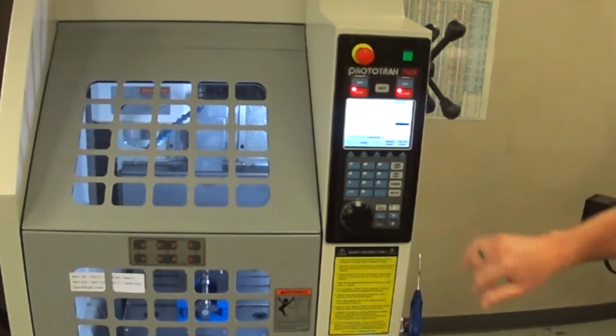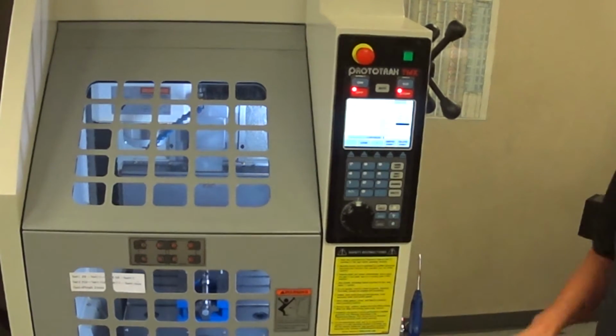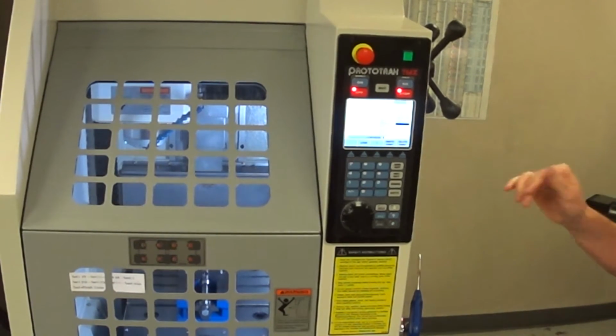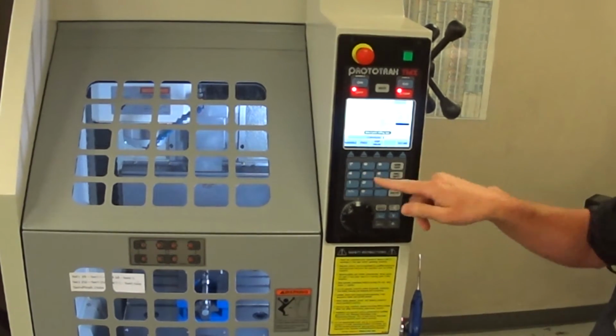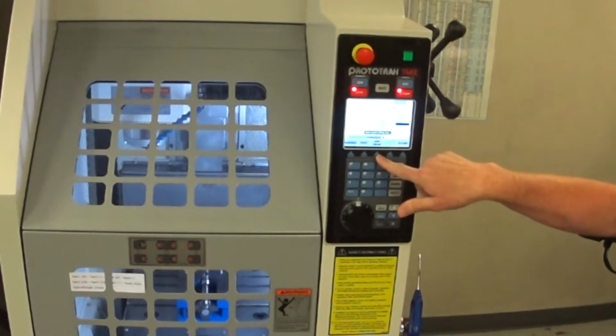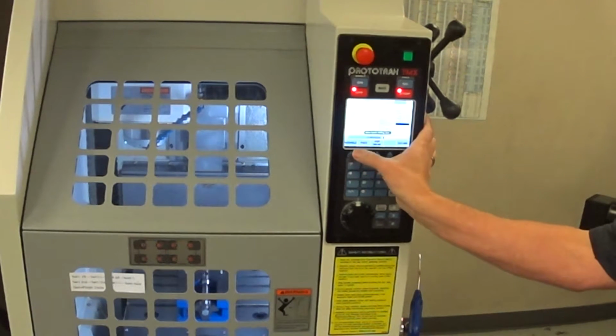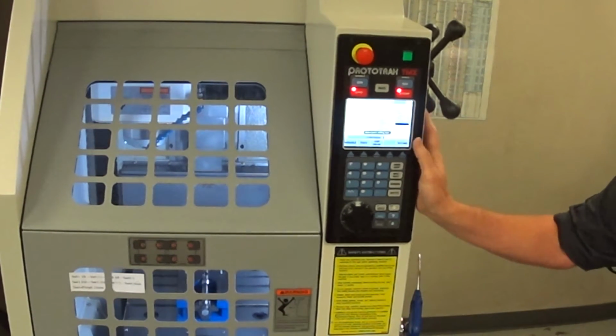Okay, so number of variable pecks. So here you can give it number of pecks. You notice right here there's a question mark. Anytime you see that blue question mark, that means there's more options available for that particular section. So if you hit the question mark, it's going to ask you, do you want to have variable, fixed, or chip break?